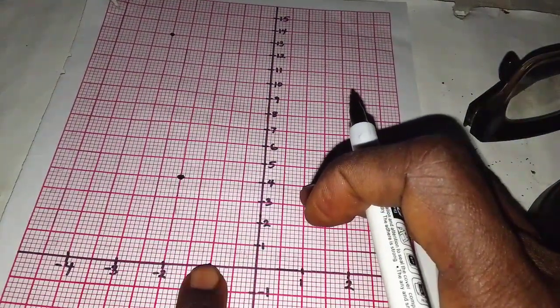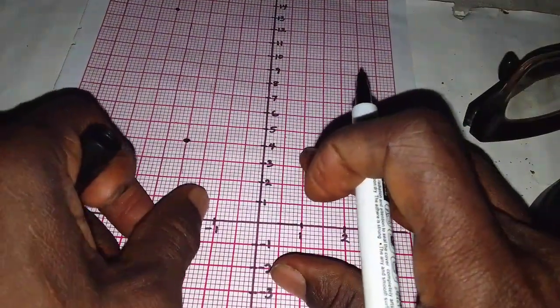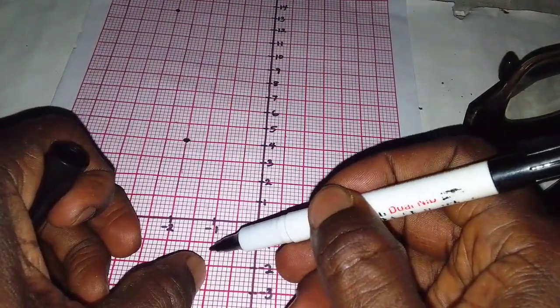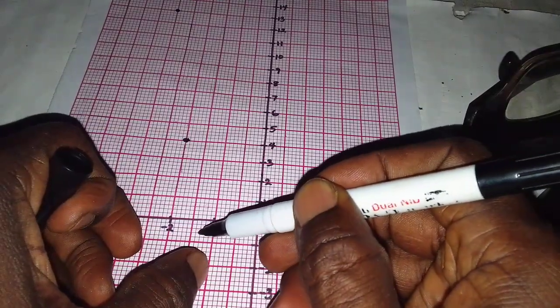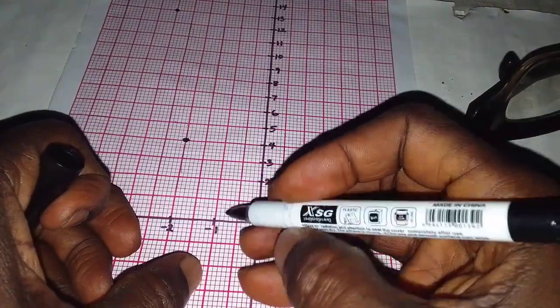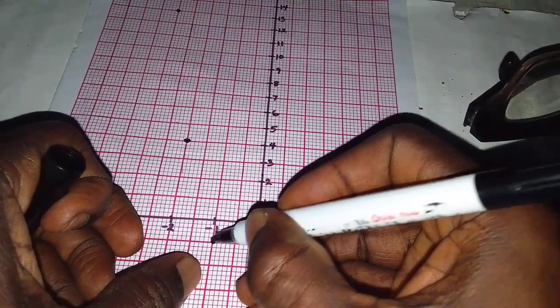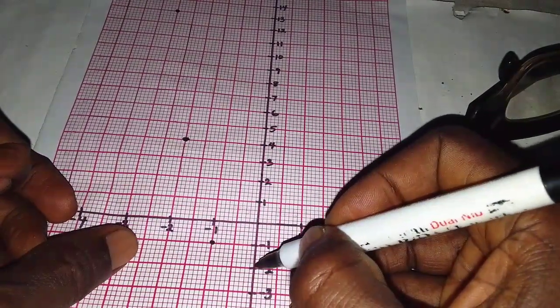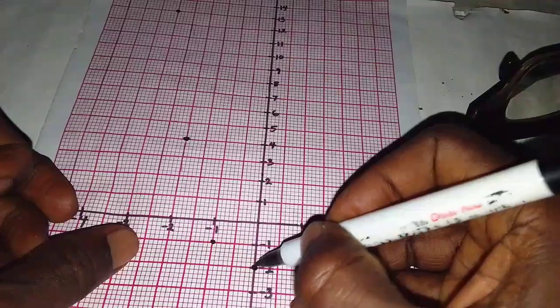When x is minus 1, y is minus 1. This is the line for minus 1 on x, and this is the line for minus 1 on y. Both of them meet here. When x is 0, y is minus 2, so it will be on this coordinate.